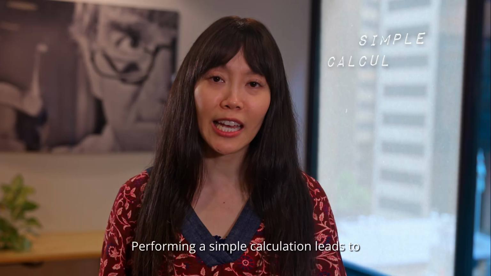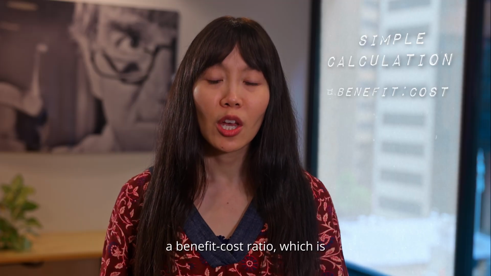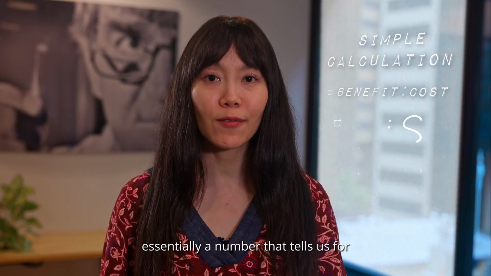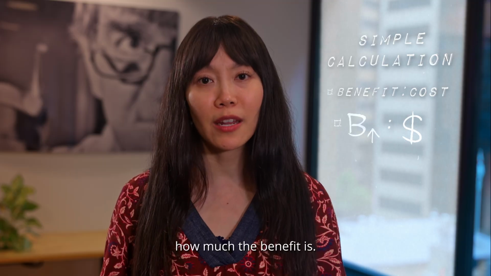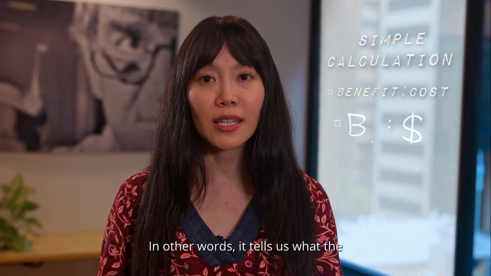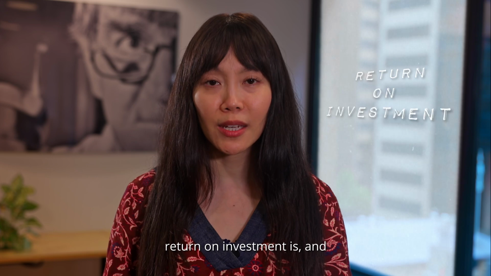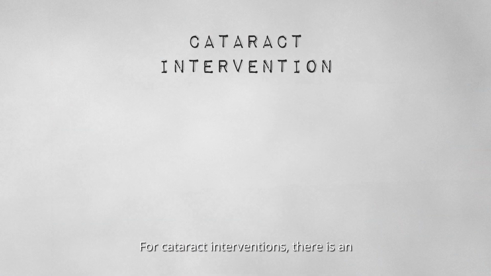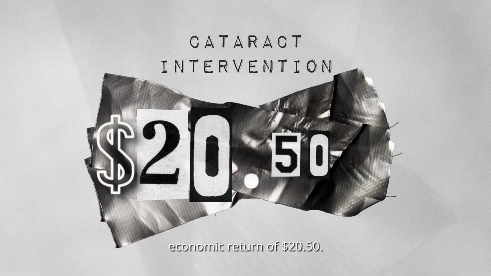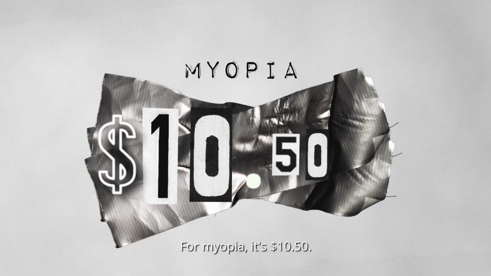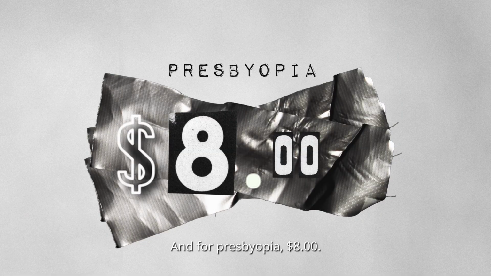Performing a simple calculation leads to a benefit-cost ratio, which is essentially a number that tells us for every dollar spent, how much the benefit is. In other words, it tells us what the return on investment is, and the results are eye-opening. For cataract interventions, there is an economic return of $20.50. For myopia, it's $10.50, and for presbyopia, $8.